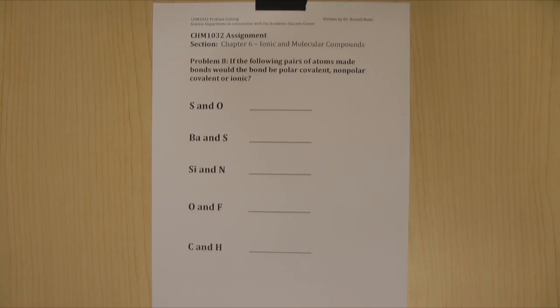Chapter 6, problem 8. If the following pairs of atoms made bonds, would the bond be polar covalent, nonpolar covalent, or ionic? Alright, well, this is a very interesting question. Not a very difficult question, I have to tell you, but it has some words we're probably going to want to look up. So let's discuss.